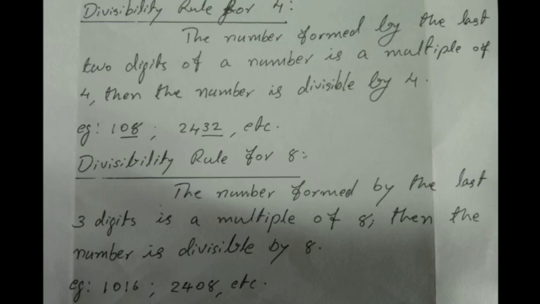Then the divisibility rule for 8. If the number formed by the last three digits is a multiple of 8, then the number is divisible by 8. Here, 1016: the number formed by the last three digits is 016, that is 16, which is a multiple of 8, so the number is divisible by 8.